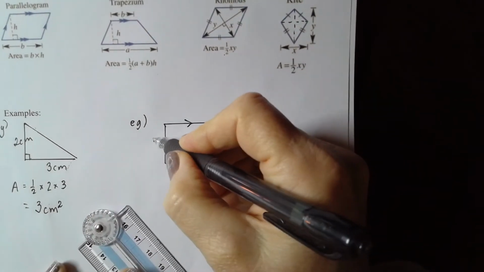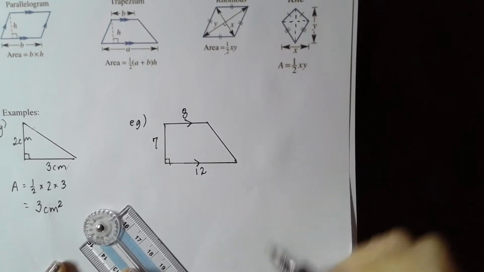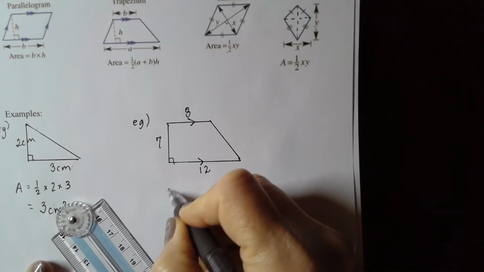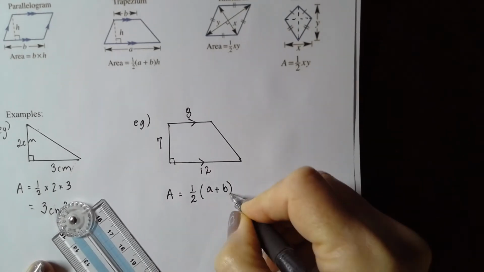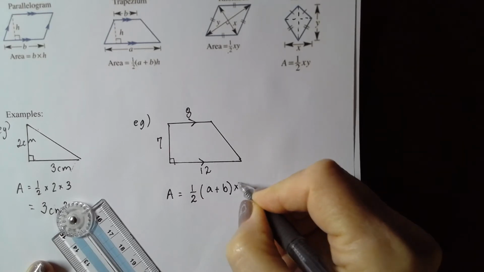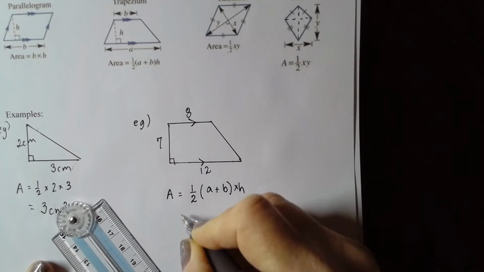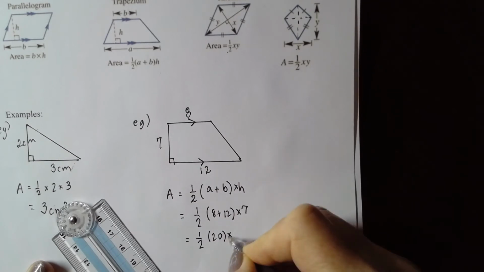So if the height is 7, and this is 8, and this is 12, and I'm looking for the area, I say area equals 1/2 times these together times the height. So that's 1/2, and then I get 8 plus 12 times 7.